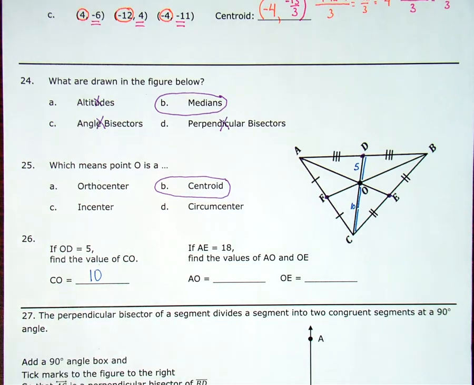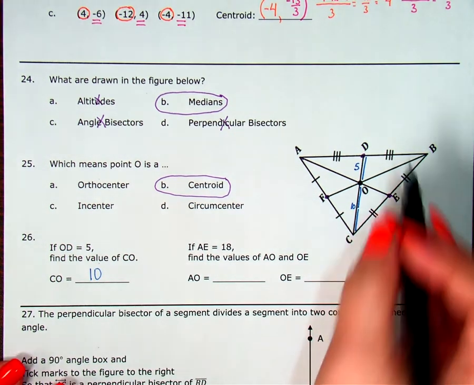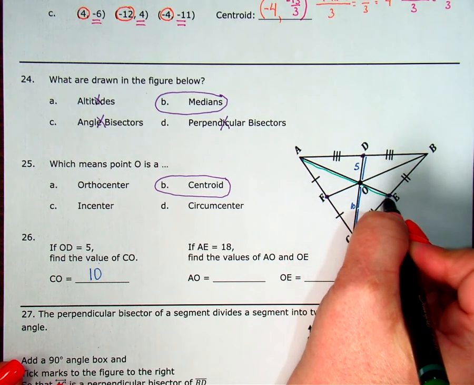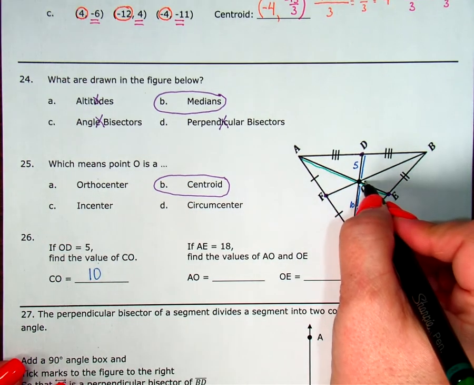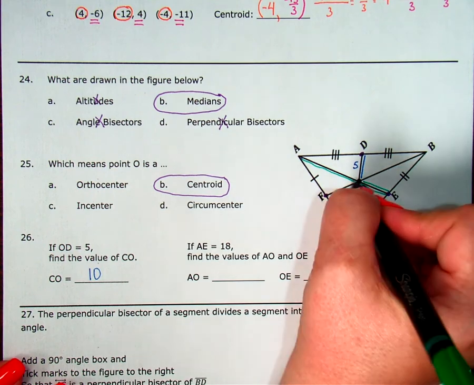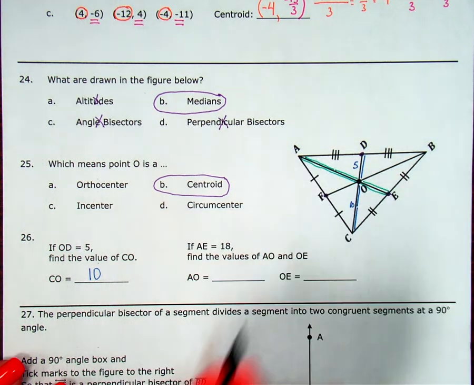Okay. The next question says, if A to E is 18, find AO and OE. Sounds like a song. AO, OE. All right, let's see. A to E is 18, so that whole thing is 18, and I know it's divided into thirds. One is the short one by the side, and then two of them are the very long part by the vertex.